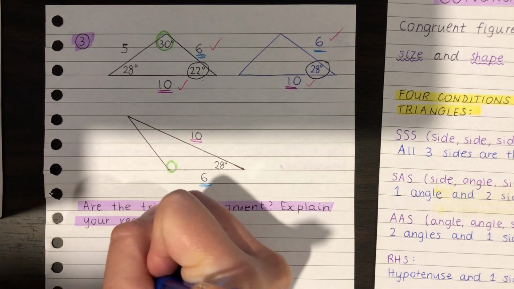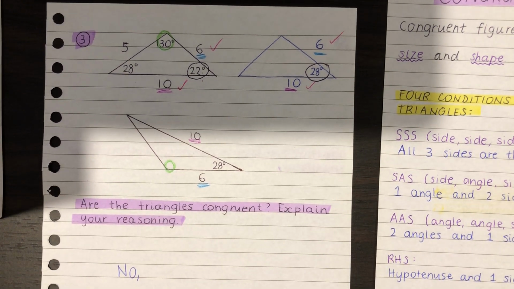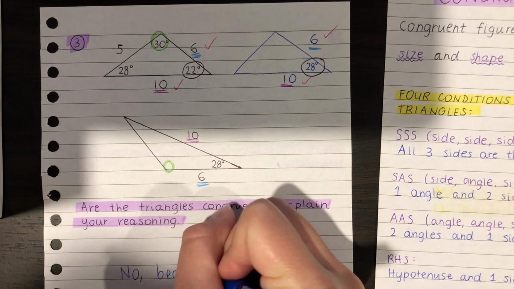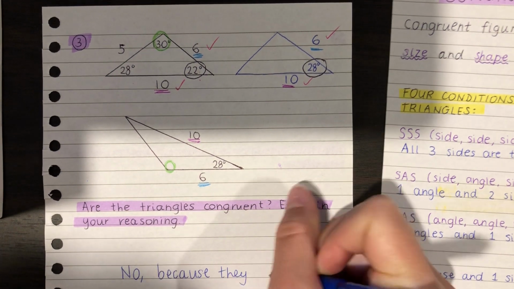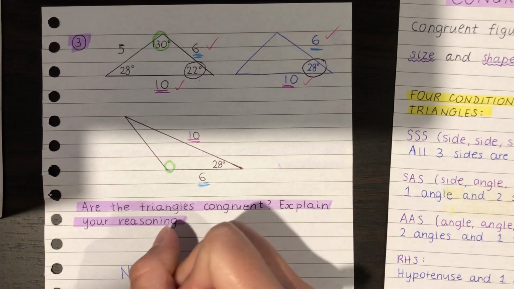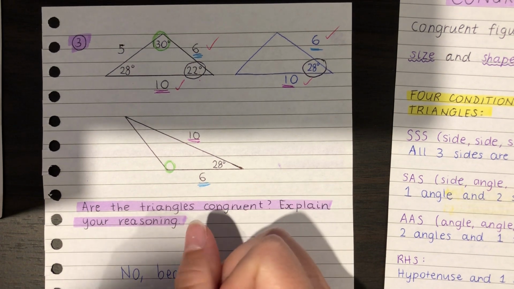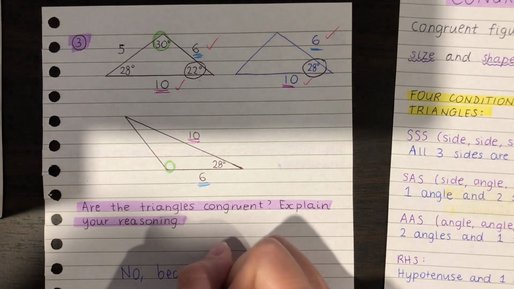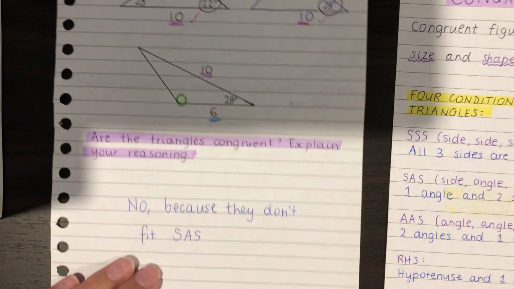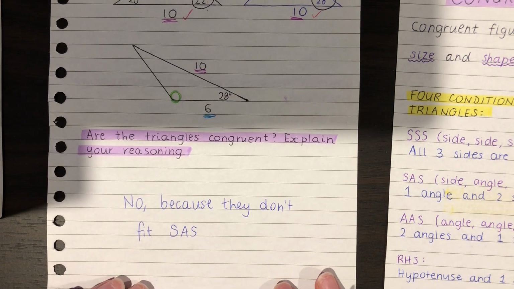So no, these triangles are not congruent because they don't fit the SAS condition. Again, my answer is very simple. You can go in more detail. No, because they don't fit SAS, because these angles are different.